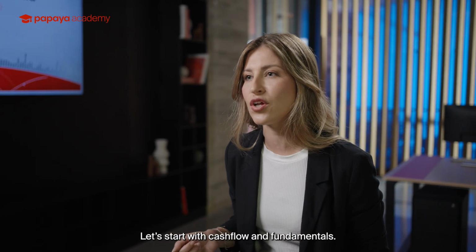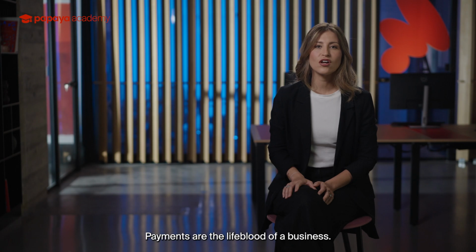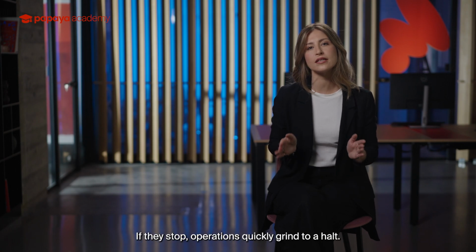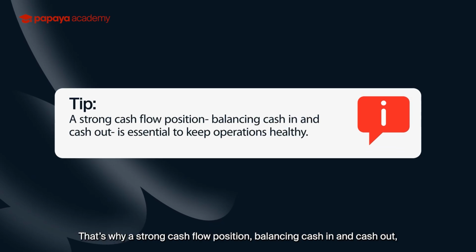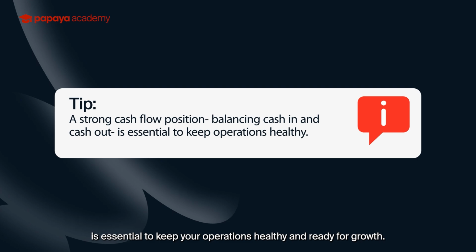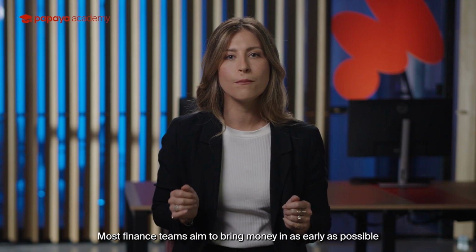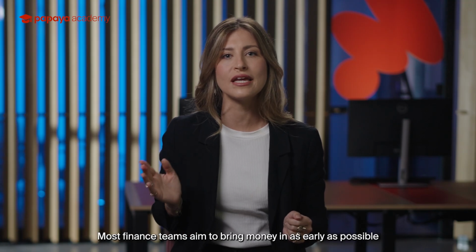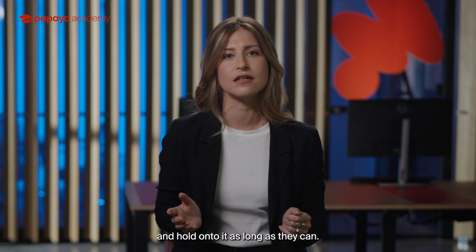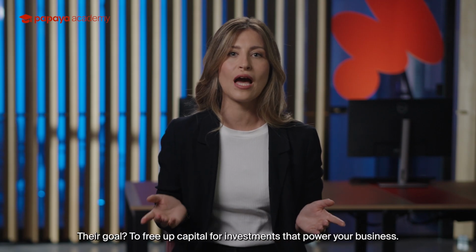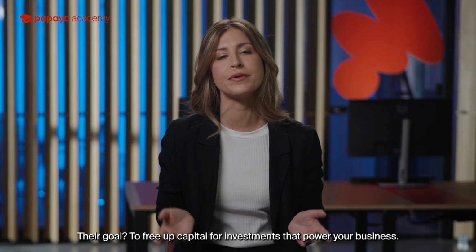Let's start with cash flow and fundamentals. Payments are the lifeblood of a business. If they stop, operations quickly grind to a halt. That's why a strong cash flow position balancing cash in and cash out is essential to keep your operations healthy and ready for growth. Most finance teams aim to bring money in as early as possible and hold on to it as long as they can. Their goal? To free up capital for investments that power your business.